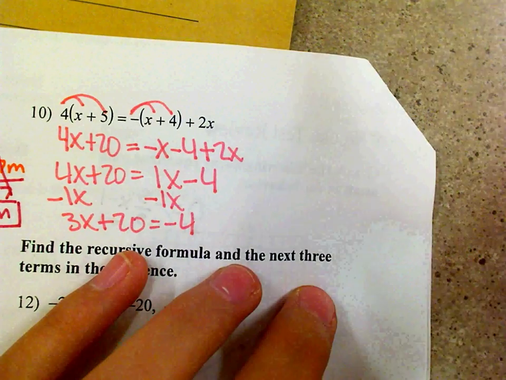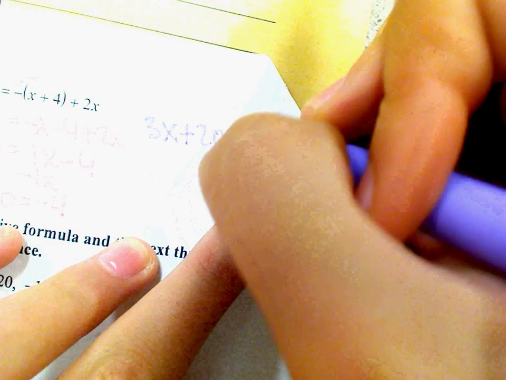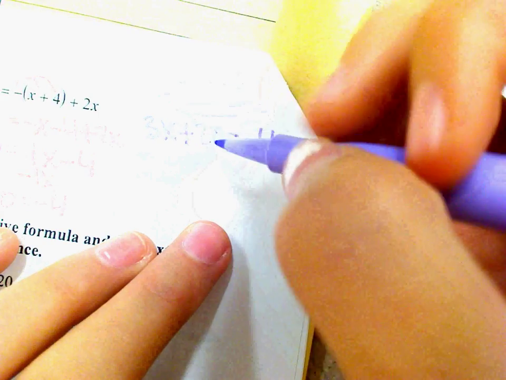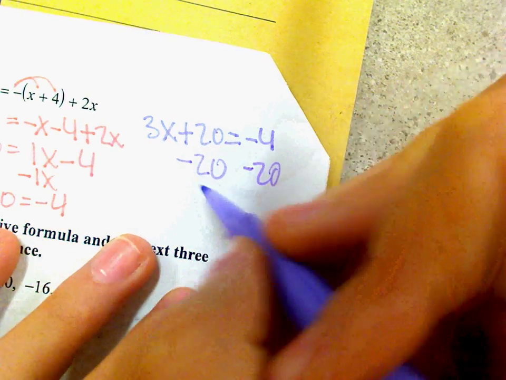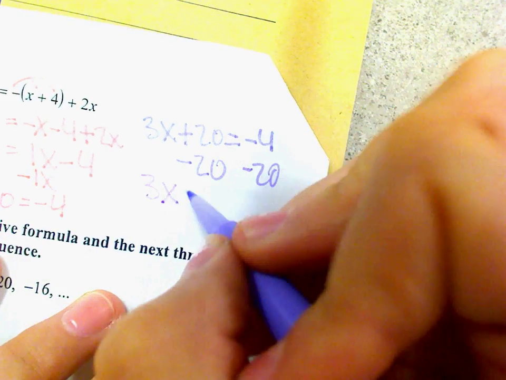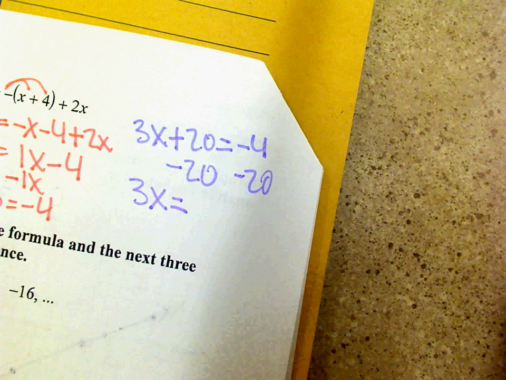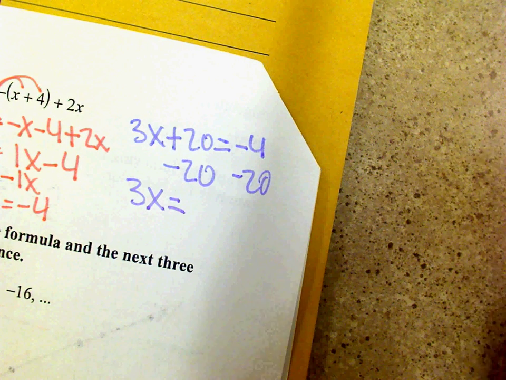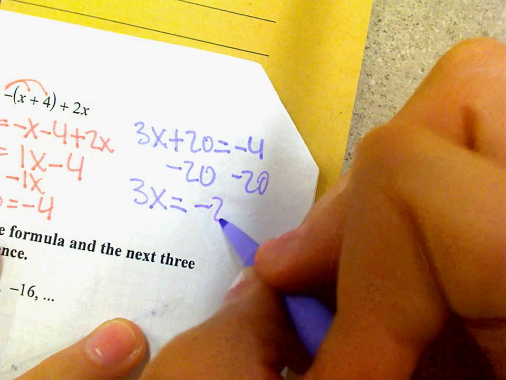So 3x plus 20. And y'all wanted to subtract the 20? Then what does negative 4 minus 20 get? Negative 24. Okay. That's it. Divide by 3.